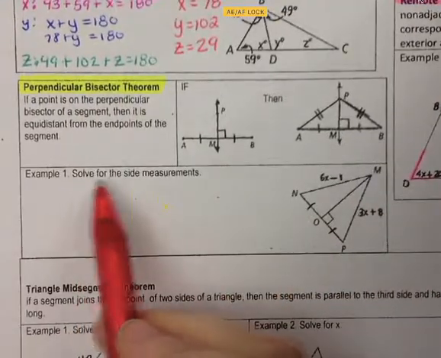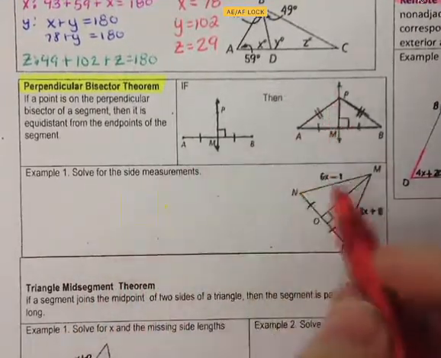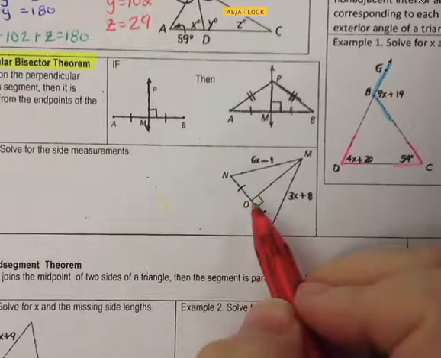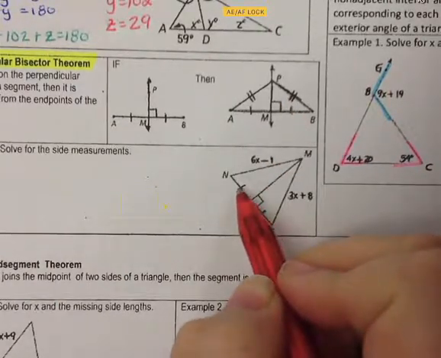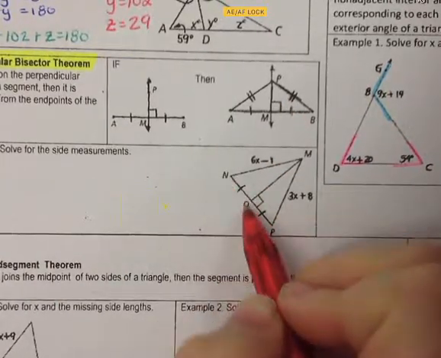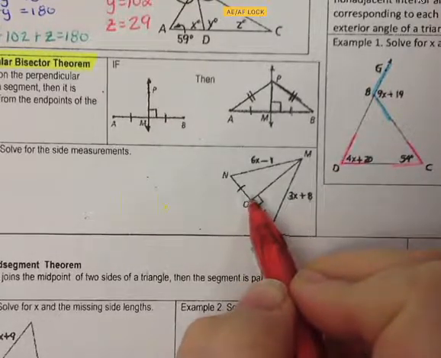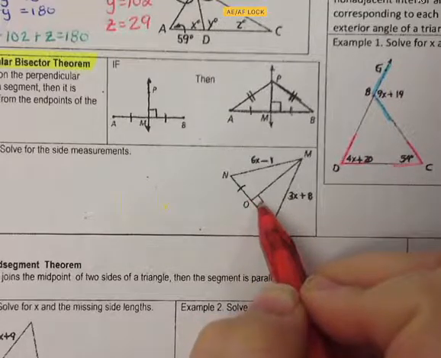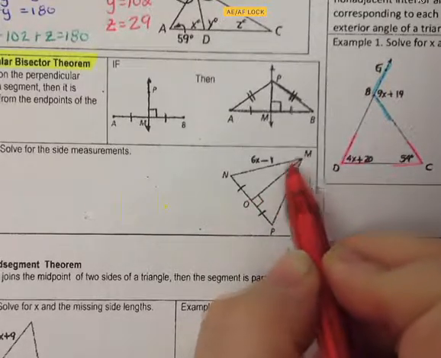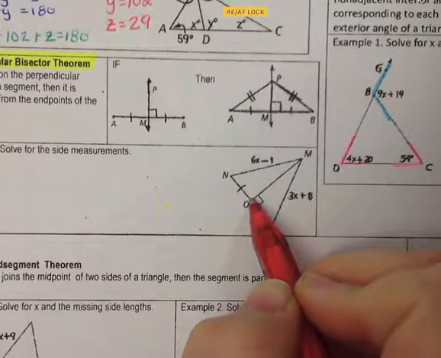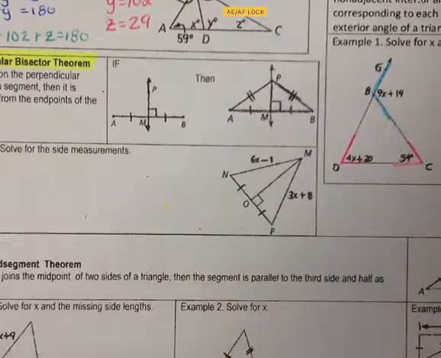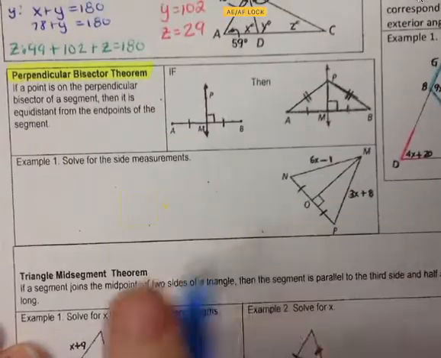So for this example, we're going to solve for the side measurements. For this picture, we have tick marks down here, which states that NO is congruent to PO, segment PO. That means that it's being bisected, and it has a right angle. Therefore, segment MO is the perpendicular bisector of segment NP. So I'm going to write that statement.